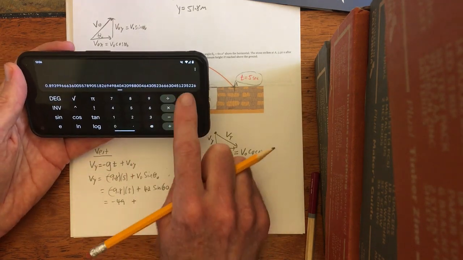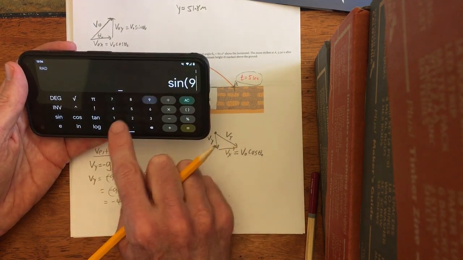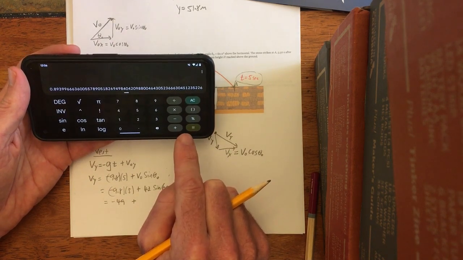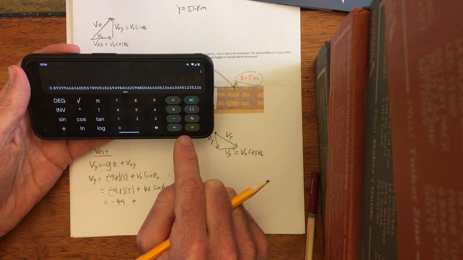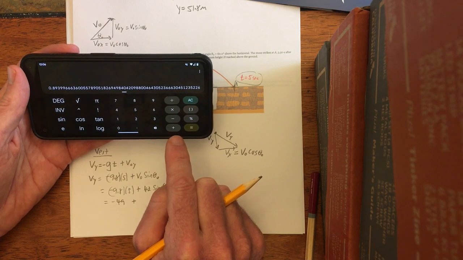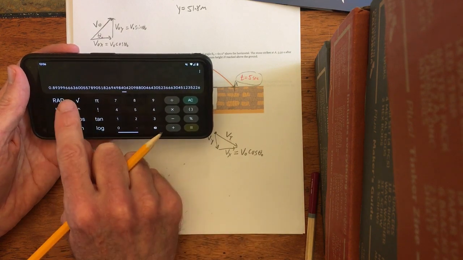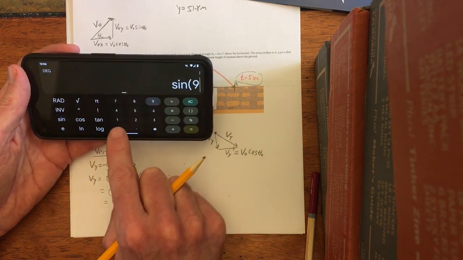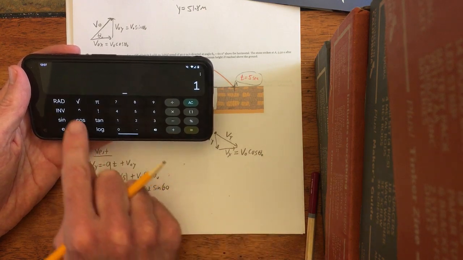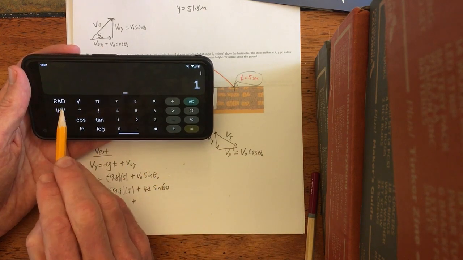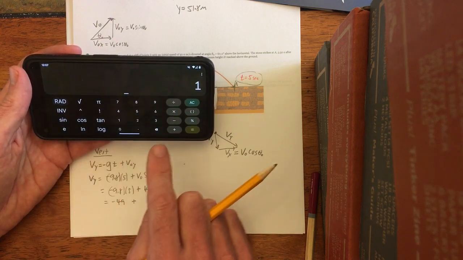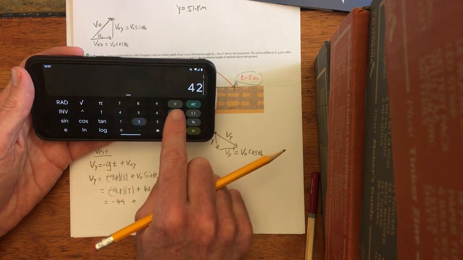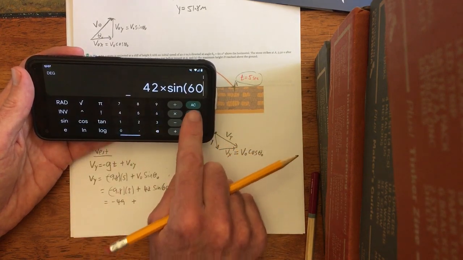Let's see. Clear that. Sine of 90 should not be 0.89. Sine of 90 should be 1. Oh, degrees? Radians. Oh, okay. Sine of 90. Okay, good. See, that's tricky because it says radians now, but I'm actually in degrees. If I hit that, I'm in radians, and if I hit that, I'm in degrees. Okay, so there we go. Now I can do my 42 times sine of 60. Okay, good. I'm glad we figured that out.